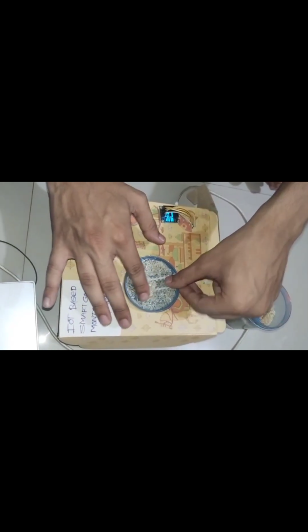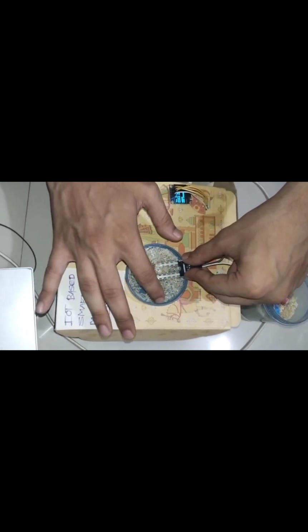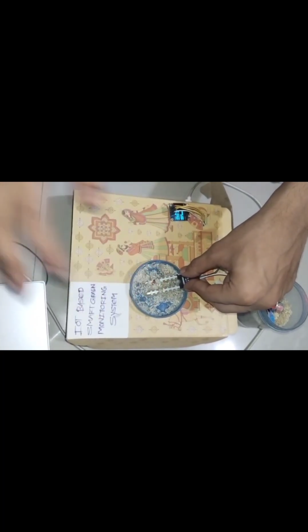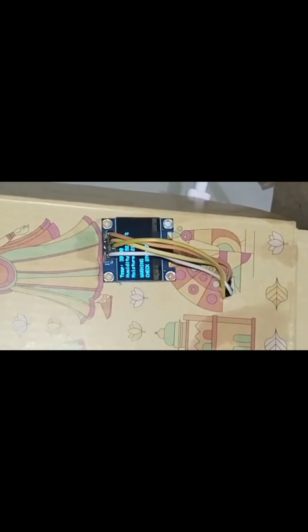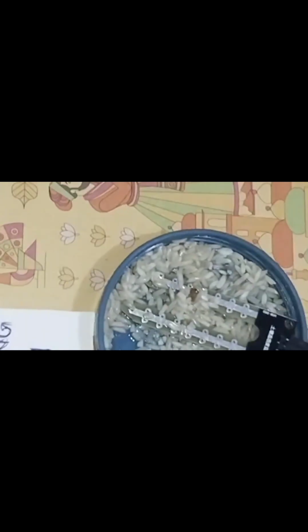Now we will check for the wet grain. If this is a soil sensor, this is the wet grain. We have inserted this soil sensor into the wet grain, as you can see. It will detect the temperature and the moisture. If the moisture goes under 20, the buzzer will start. The buzzer is making the sound.